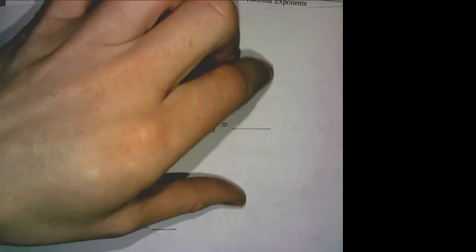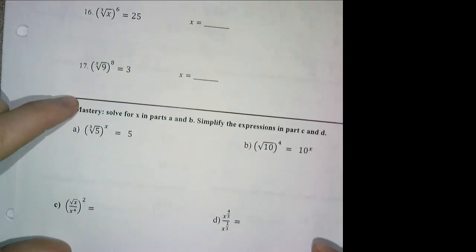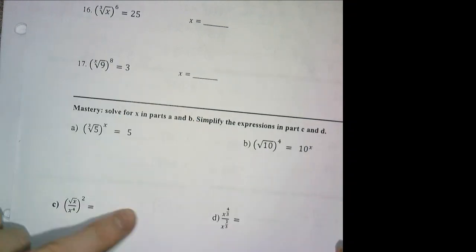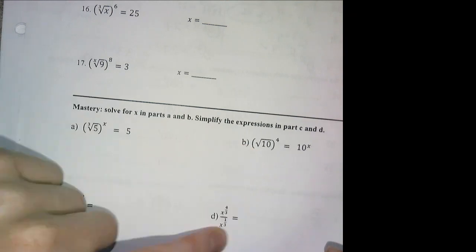continuing to practice the multiple rules, and then your mastery check is at the bottom. Mastery. These are the 4 problems you need to do independently. 2 of them you're solving for x, 2 of them you're just simplifying the expressions.